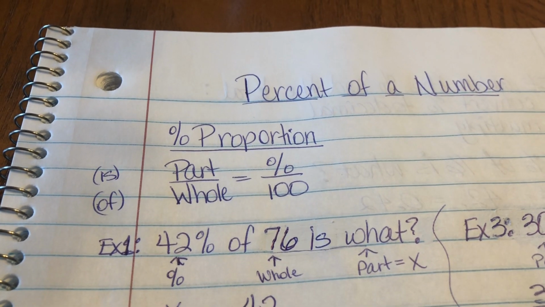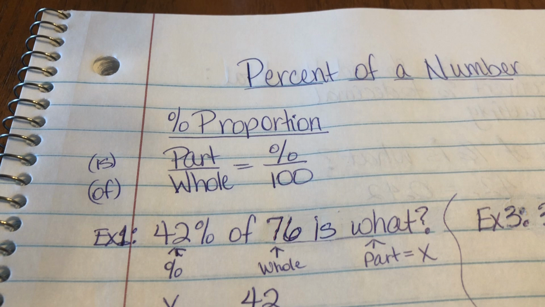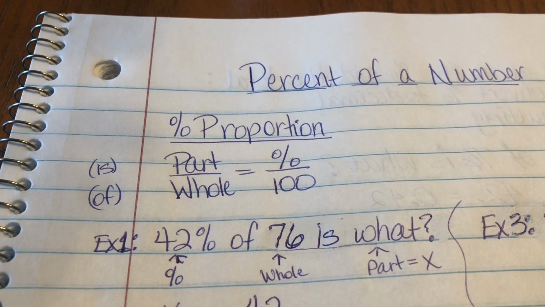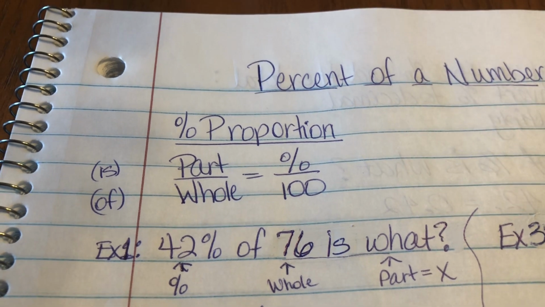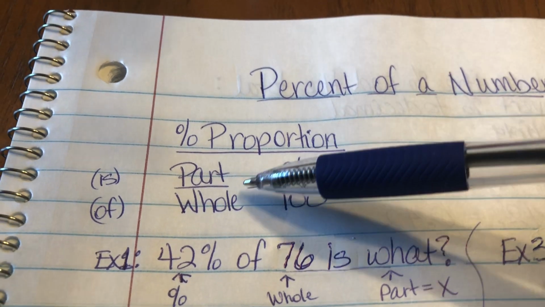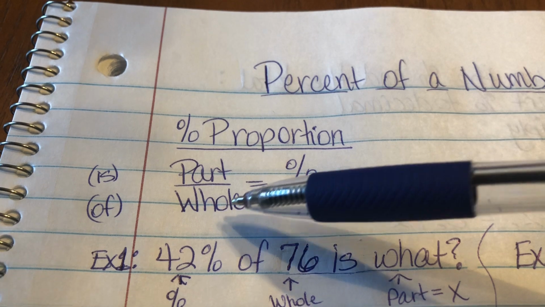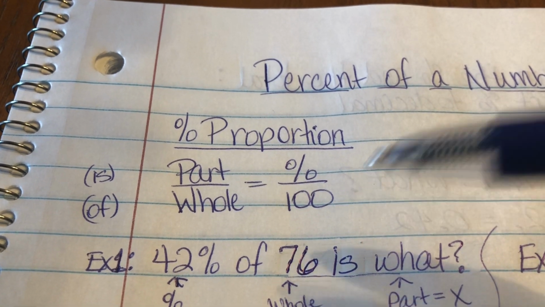All right, guys, this is a quick video on finding a percent of a number. There are really two ways that we can do it. I'm going to start off talking about the percent proportion. In your percent proportion, your formula is the part over the whole equals the percent over 100.